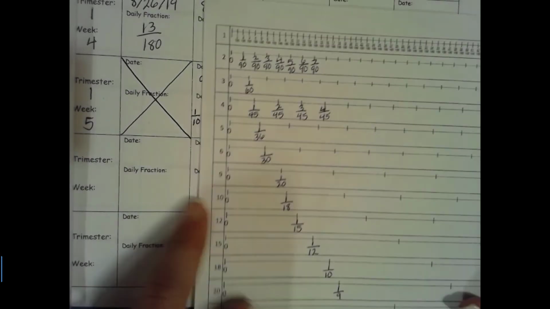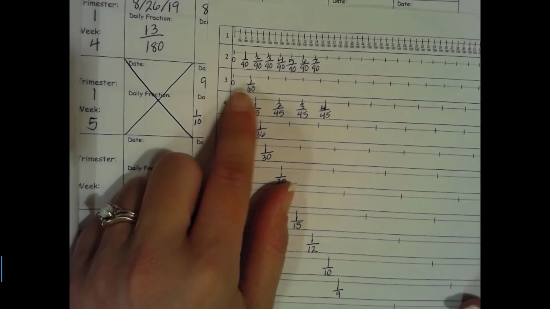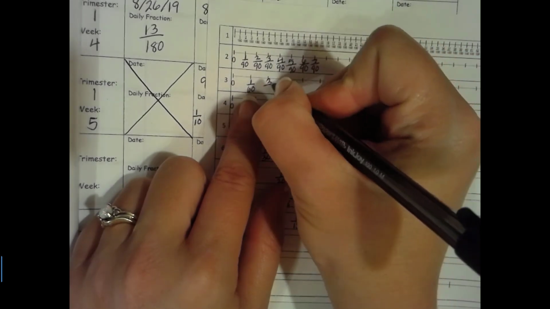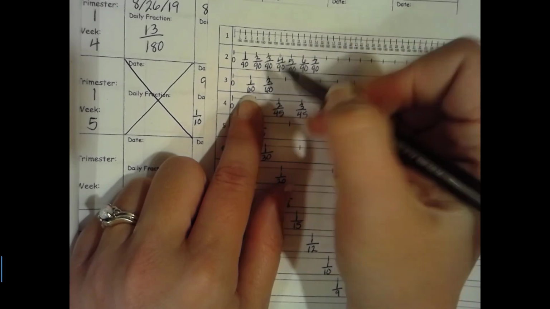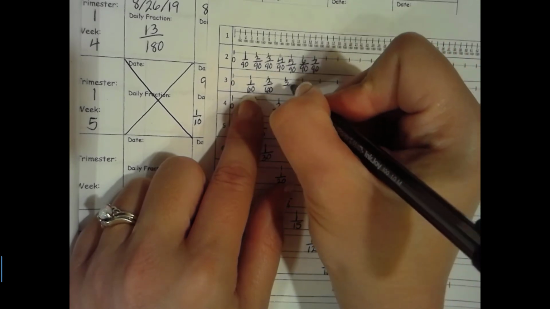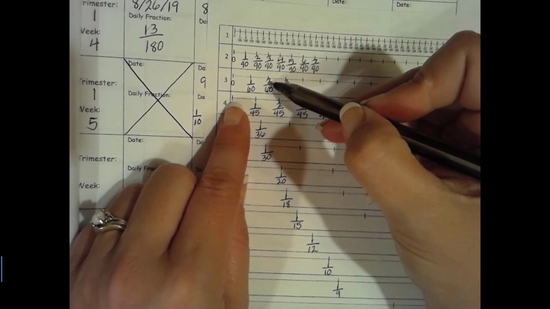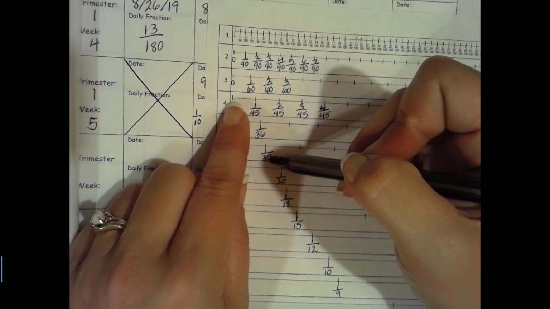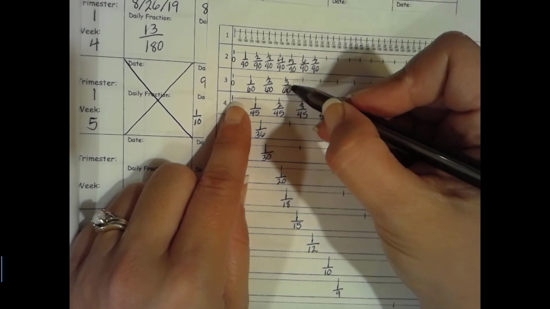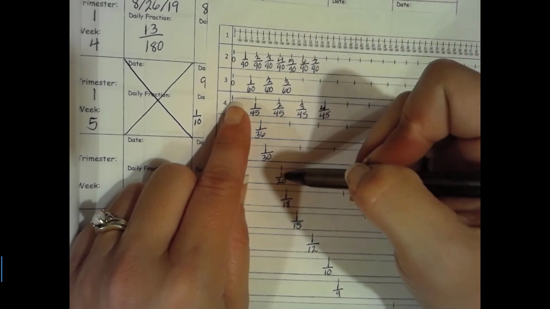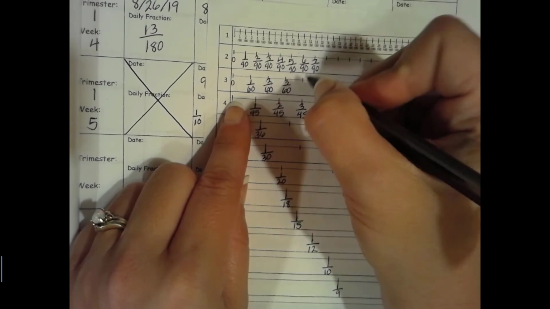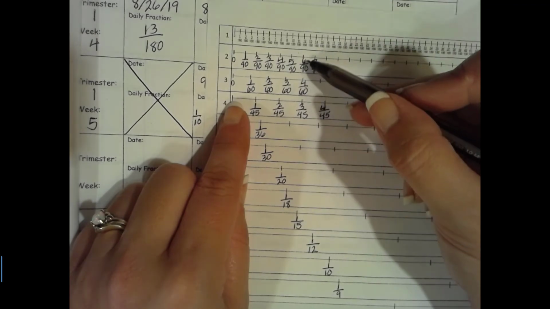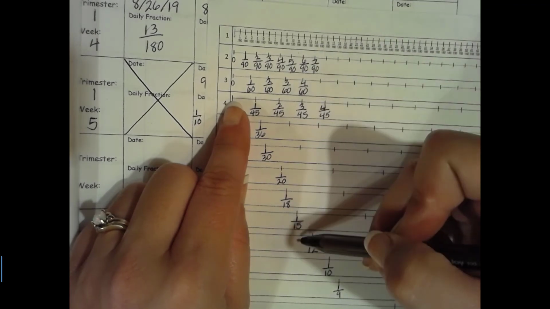We did groups of 3. So we only have down 1/60th. So here we have 2 pieces. So we have 2/60ths. 1, 2, 3, 3/60ths. 2/60ths is equivalent to 3/90ths and 1/30th. 3/60ths is equivalent to 1/20th. 4/60ths is equivalent to 3/45ths, 6/90ths, and 1/15th.